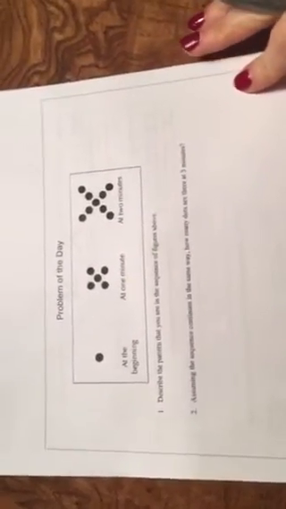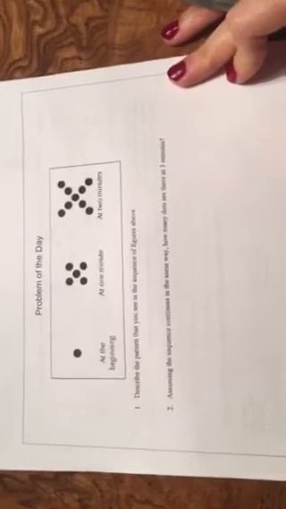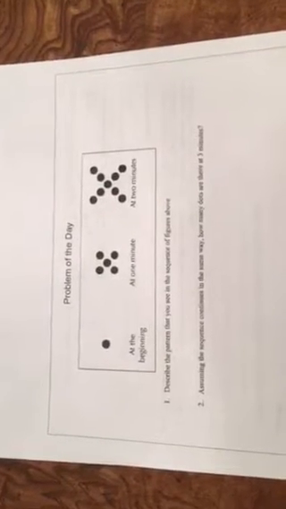Okay, good morning. So we're going to take a second stab at sequences today. So I'm going to go ahead and go over the problem of the day just because I think it's important to make sure we're all on the same page going into the lesson. So it says, describe the pattern that you see in the figures above.